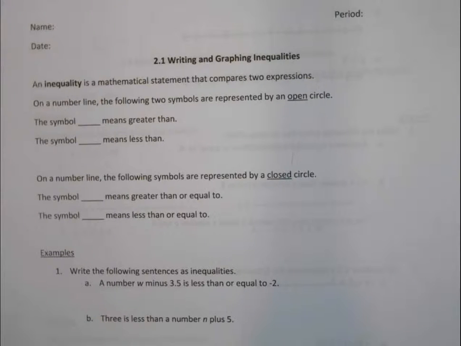Alright, so in this video I'm going to be going over graphing and writing inequalities. The whole chapter is about inequalities, and in each section break I'll give you guys a chance to pause the video and work on the practice problems, and then I'll move on to the next day.